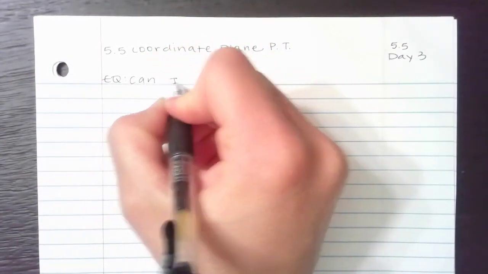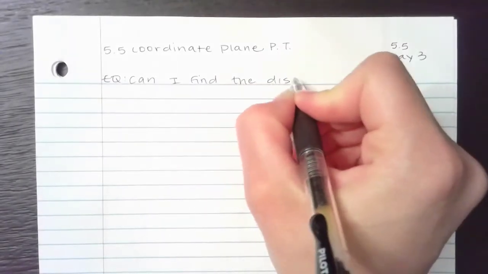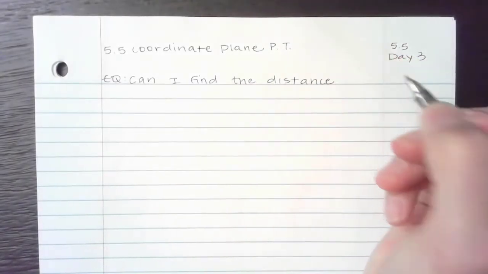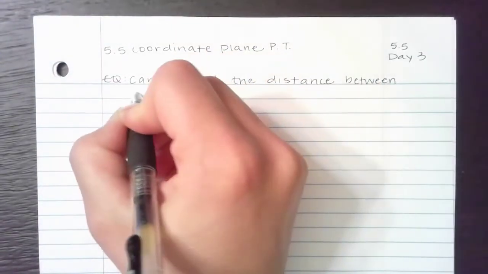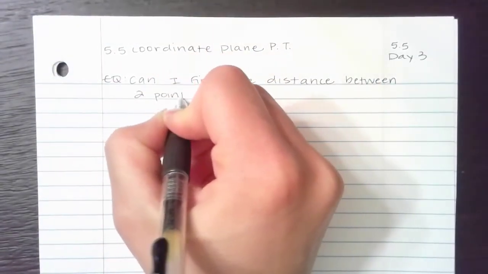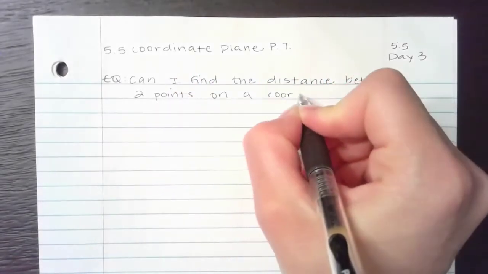Can I find the distance between 2 points on a coordinate plane?